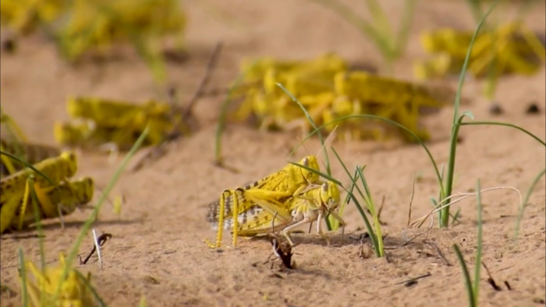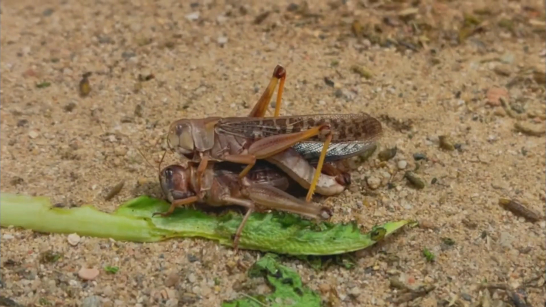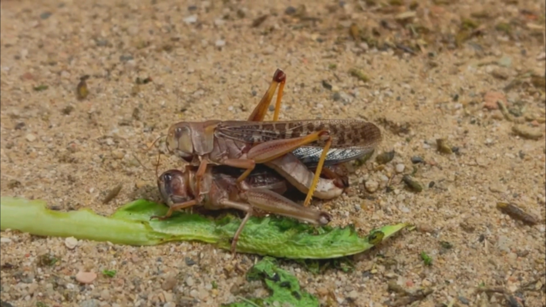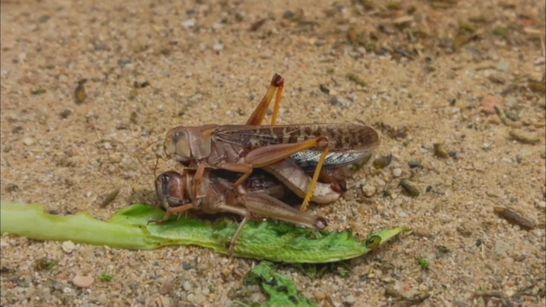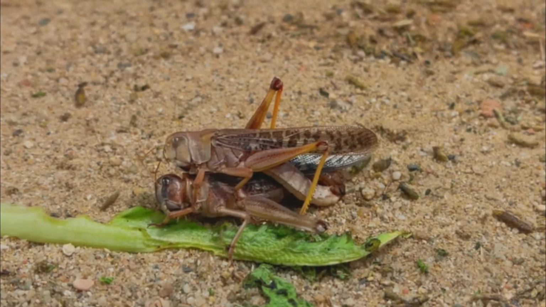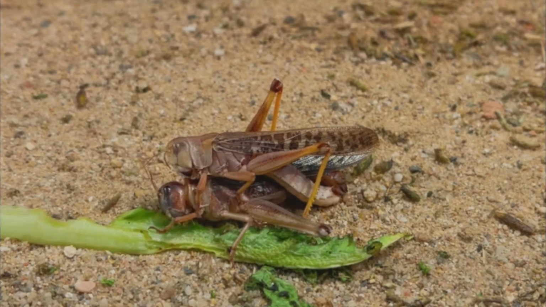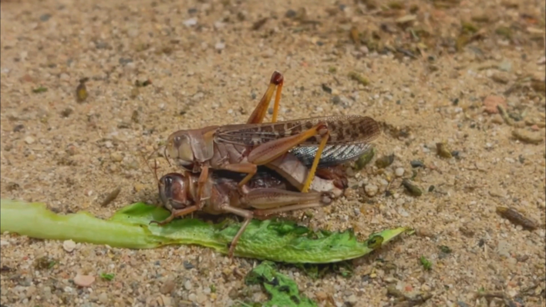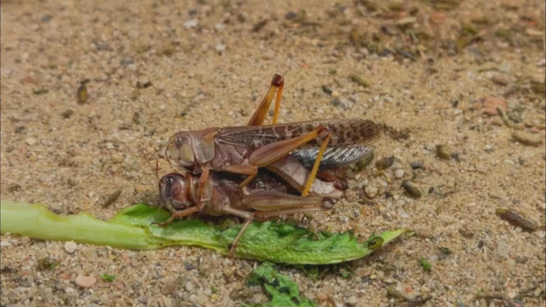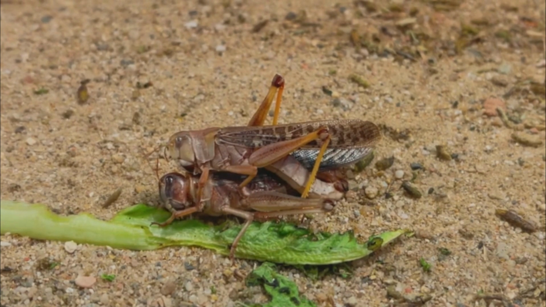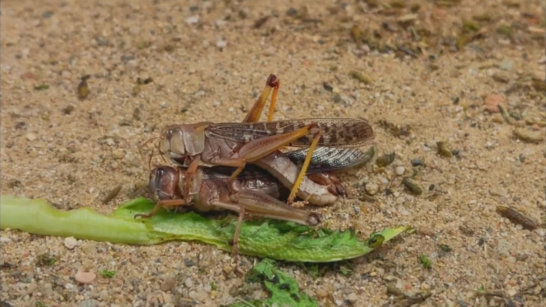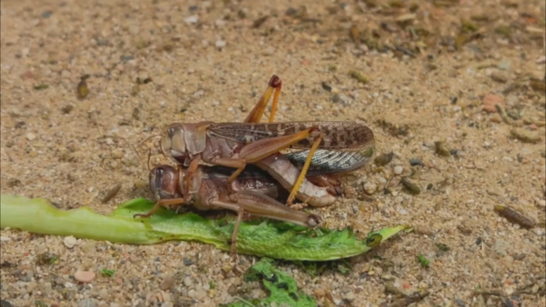Number 2. Phase polyphenism. Desert locusts exhibit a phenomenon known as phase polyphenism, where they can switch between solitary and gregarious phases in response to environmental cues. This ability to change behavior and morphology dramatically allows them to form swarms and exhibit migratory behavior. The underlying mechanisms of phase change are complex and involve hormonal, genetic, and environmental factors.